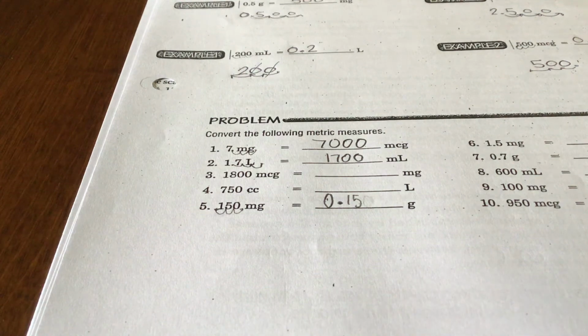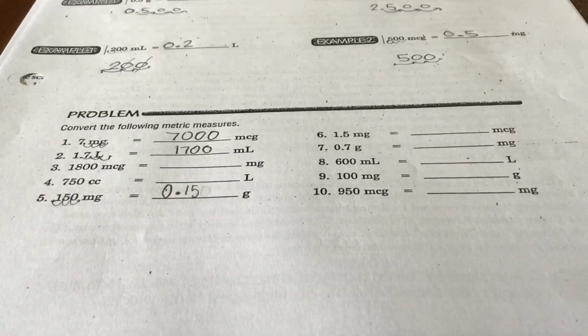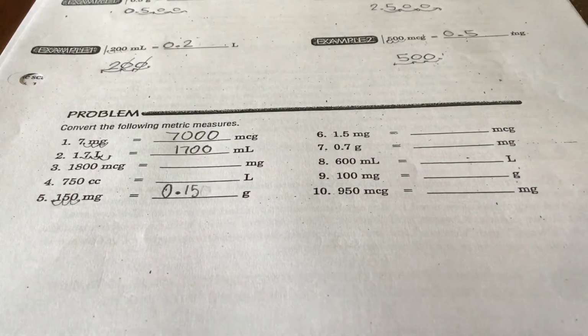All right, the rest of these I want you to try on your own, okay? Try your best. If you get them wrong, that's fine. Just try your best, okay?